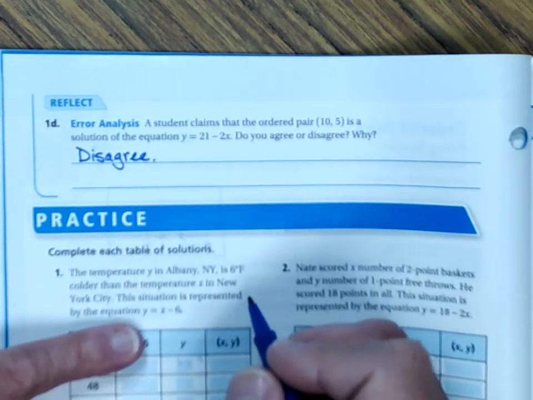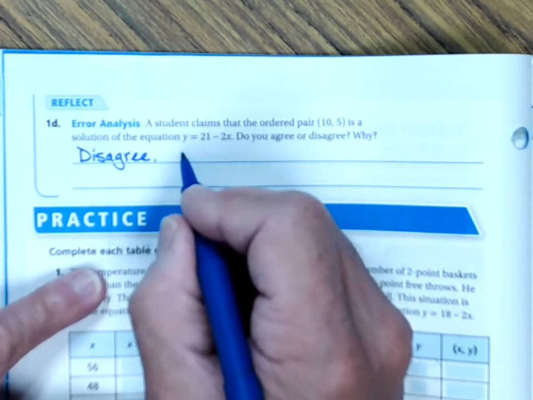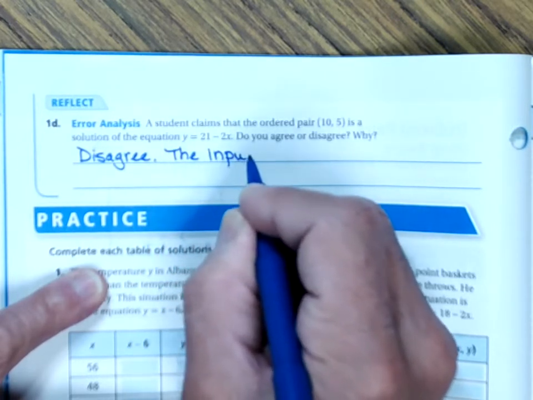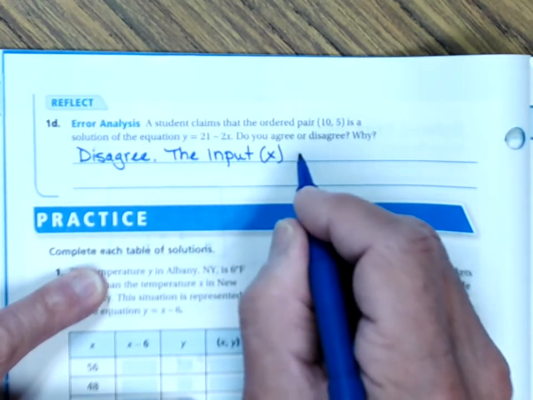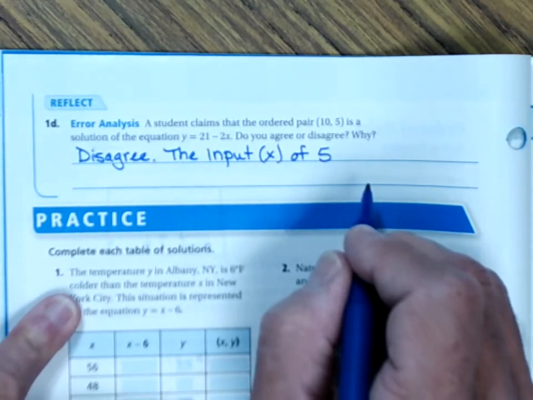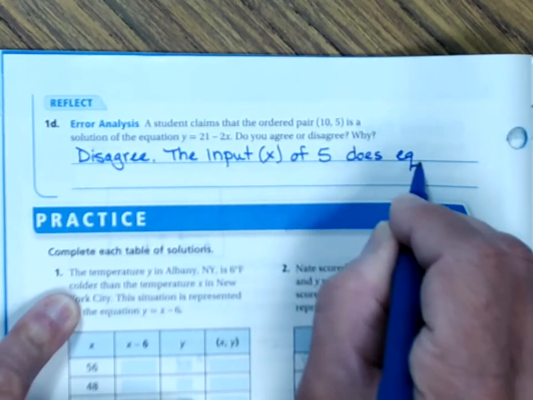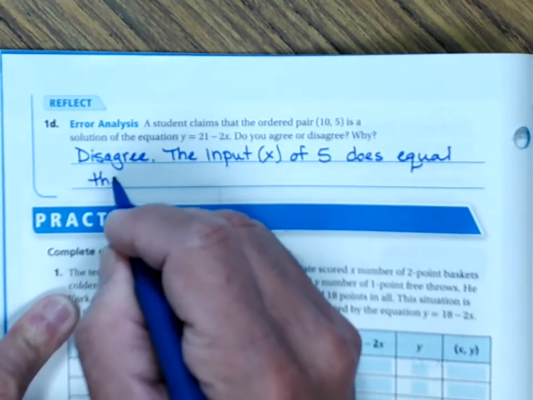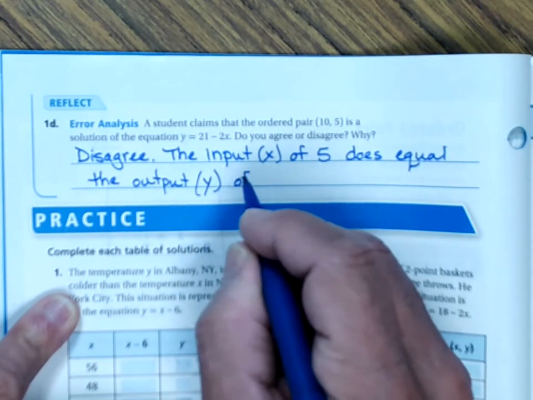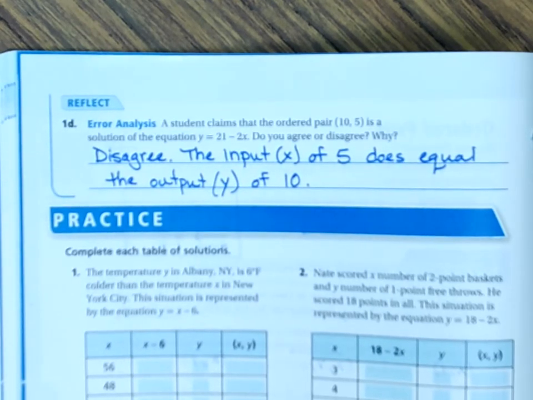Now as for why. Well, we could put something pretty simple like the input, which is x, of 10 does not equal the output, which is y, of 5. In short, what we're saying is the left side doesn't match the right side.